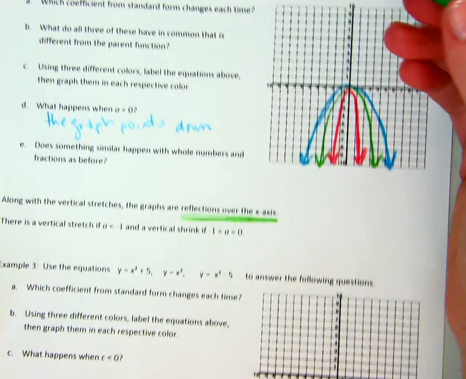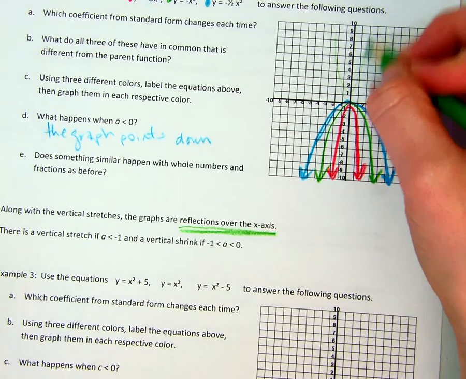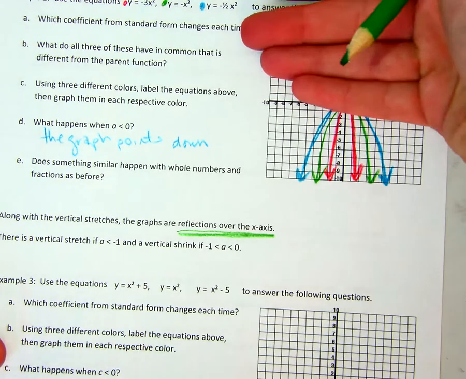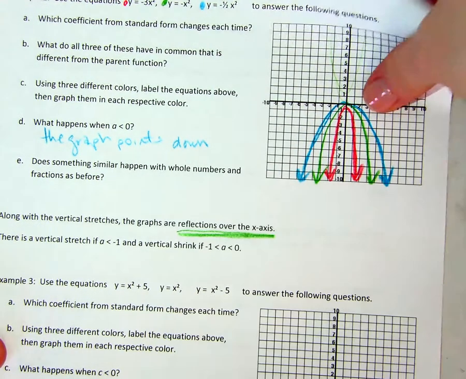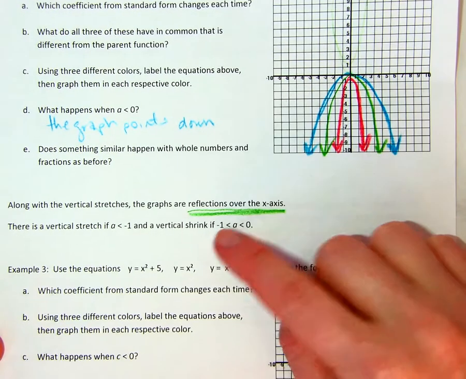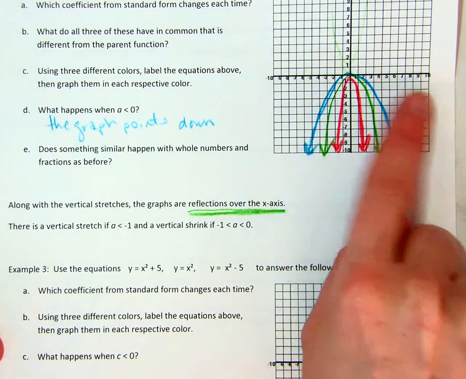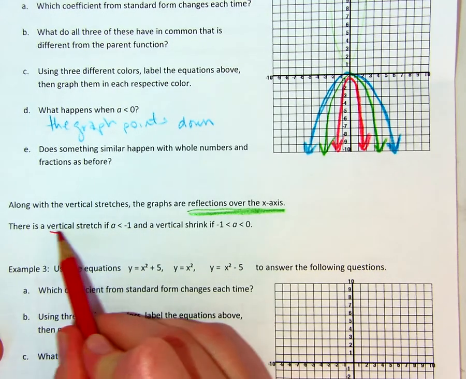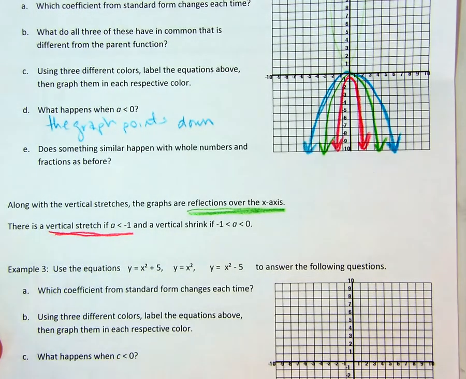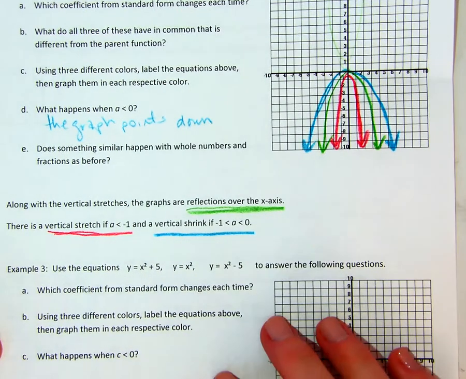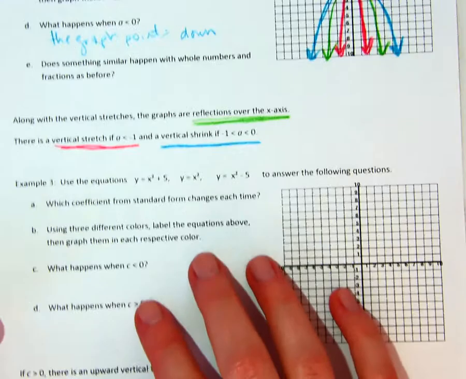Before, my graphs were all starting at the origin and pointing up. Now they're the exact same thing, but if I were to fold this paper in half, it would be an exact flip. So it has been reflected over the x-axis. And as before, we have a vertical stretch or a vertical shrink. Okay, so pause the video and write this down.